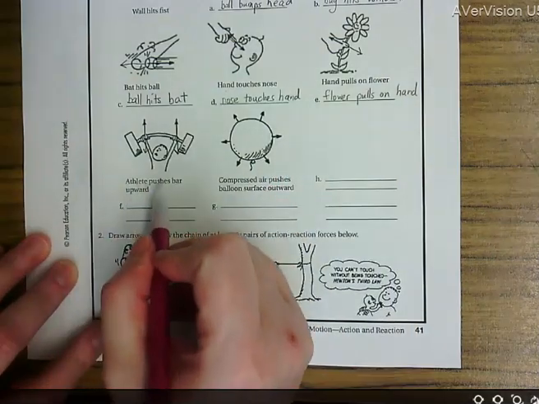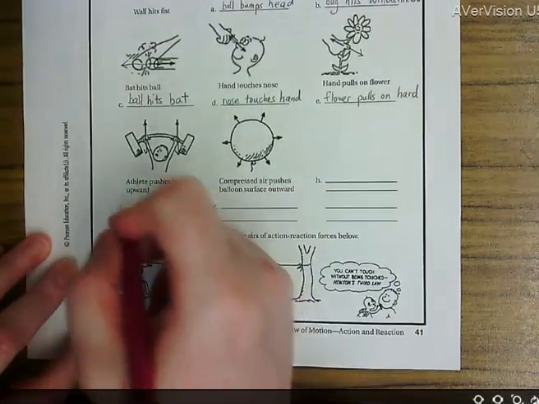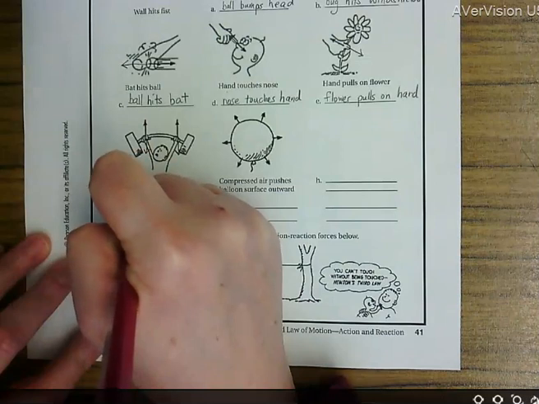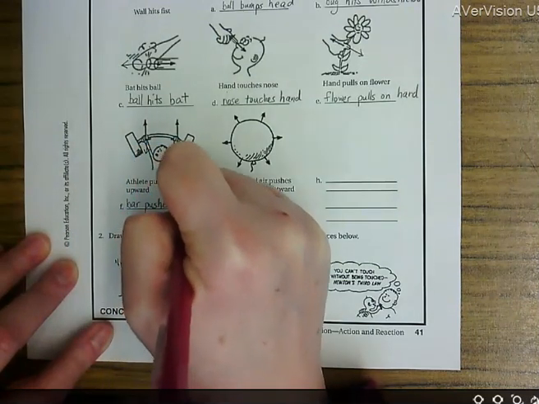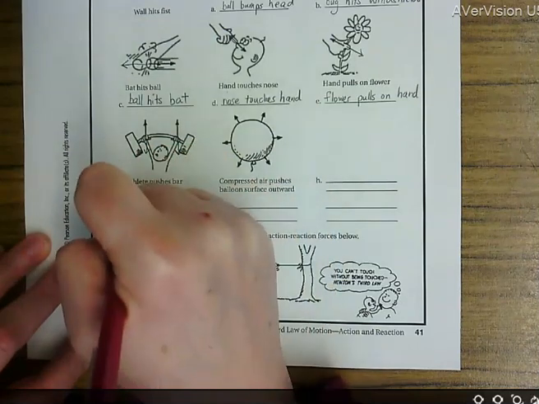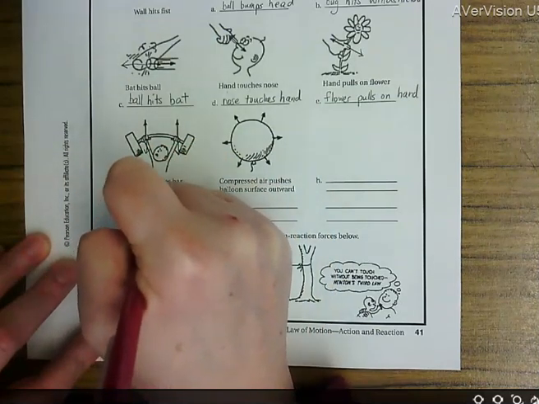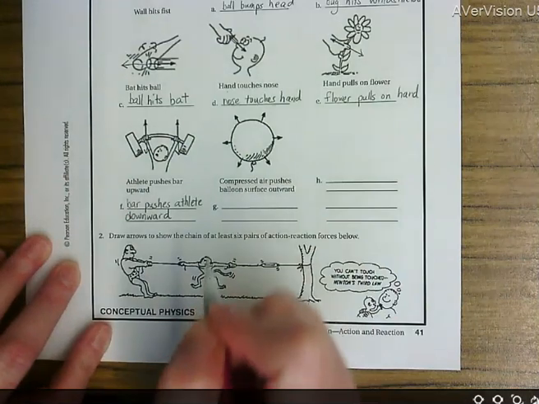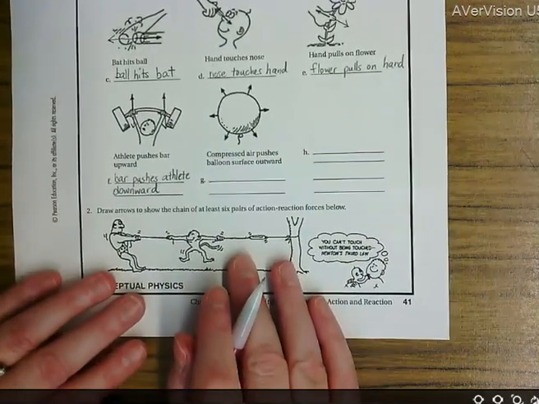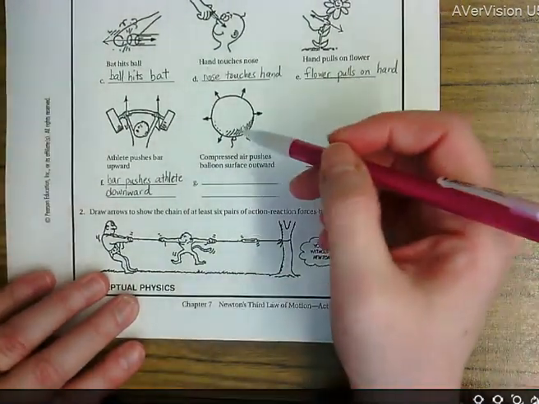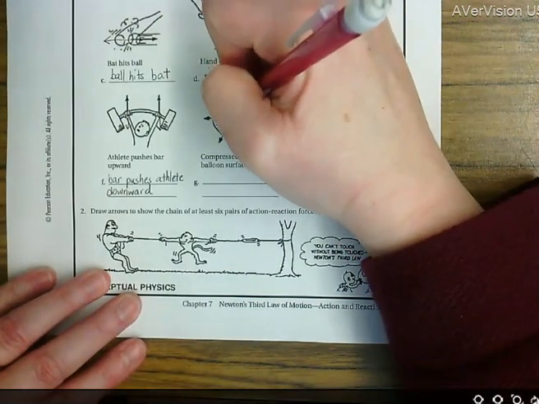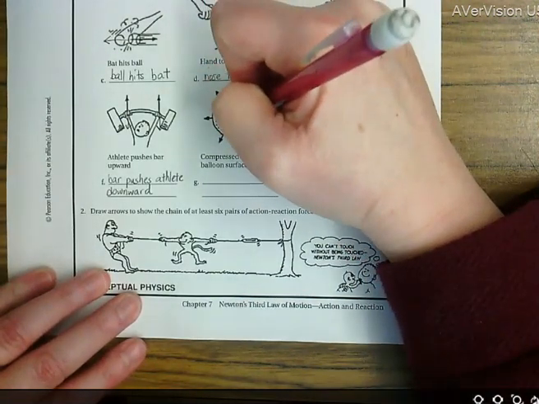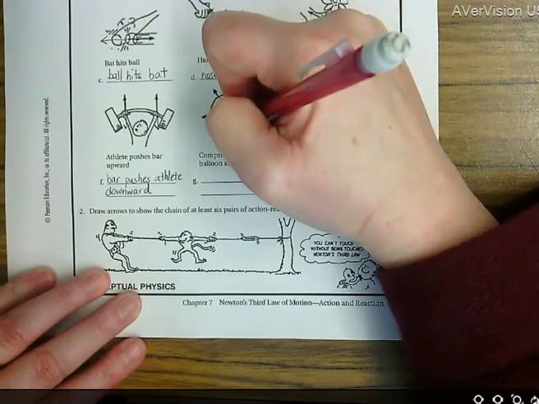So we have athlete pushes bar upward. So bar pushes athlete downward. So again, here are vectors. So we have vectors of equal size and in the opposite direction.